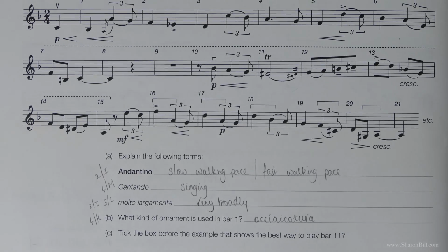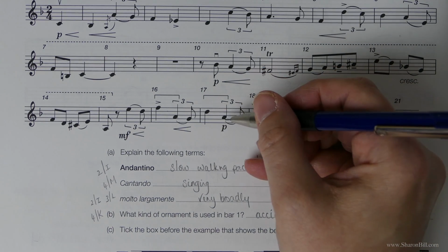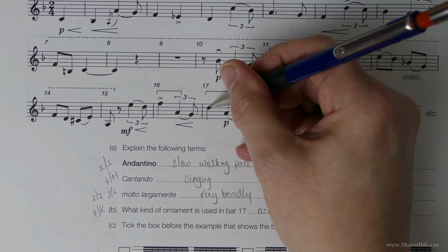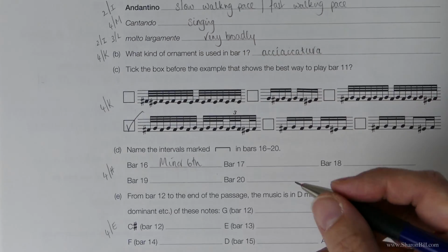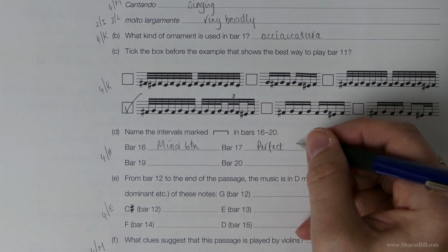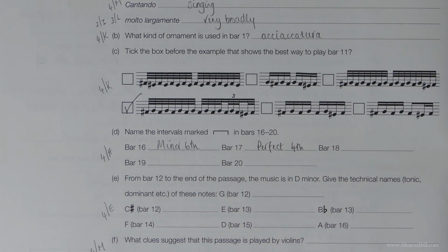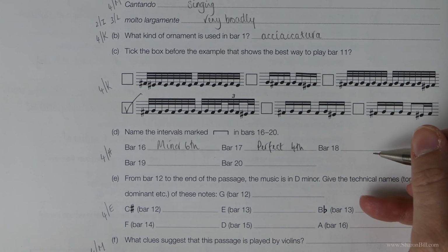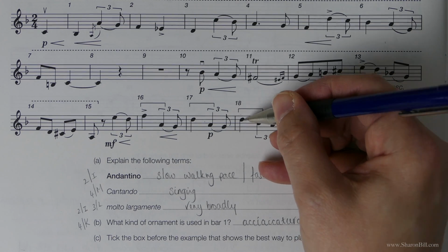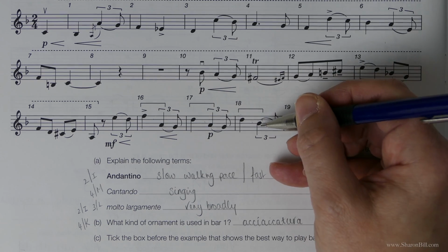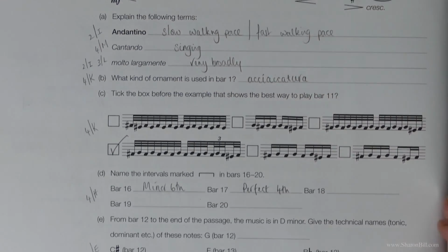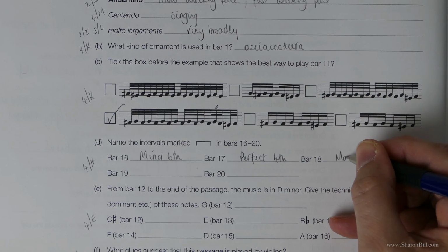Bar 17, we've got a 1, 3, 4, and we're going from A to D. There's no alterations there, that's the perfect 4th, part of the major and the minor scale, without any chromatic alterations. Bar 18, let's look at bar 18. So we've got a 1, 2, 3 of some sort, and we're going from B flat to D. D is part of the B flat major scale, and that's a major 3rd therefore.